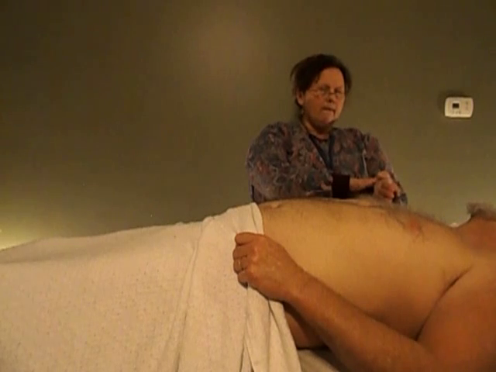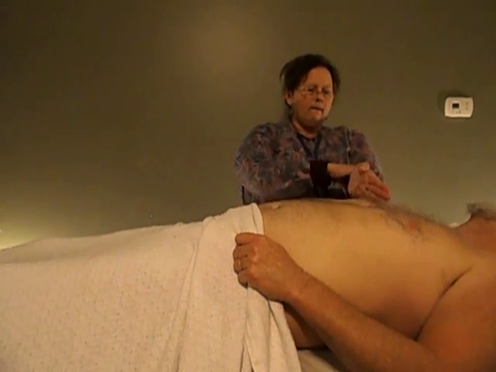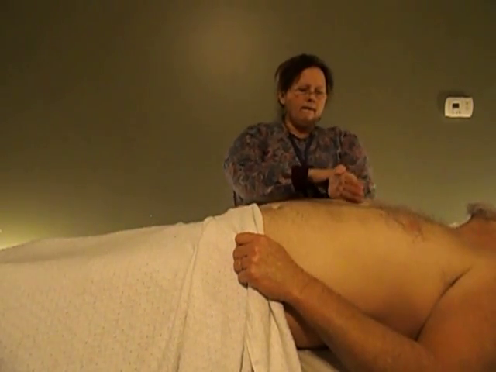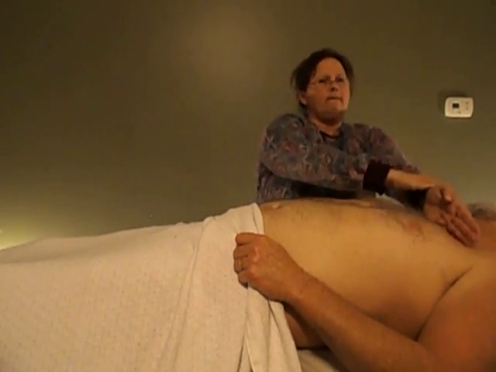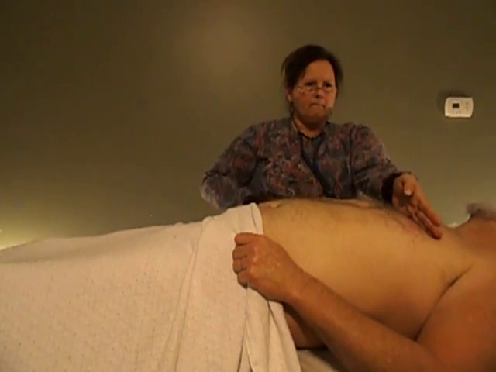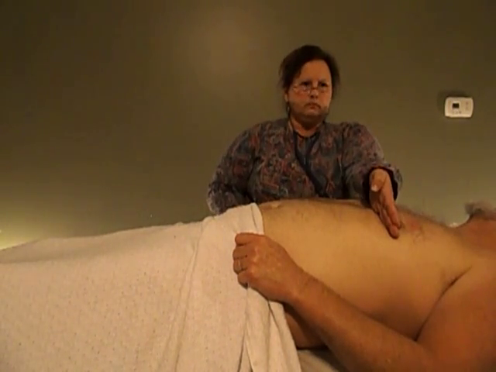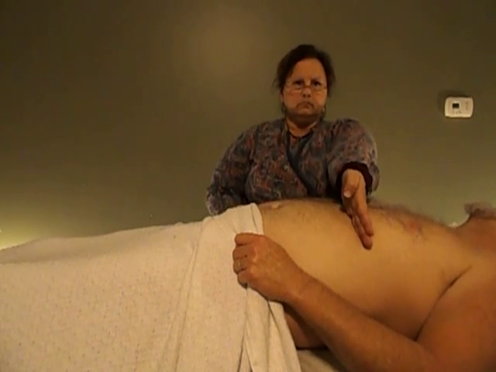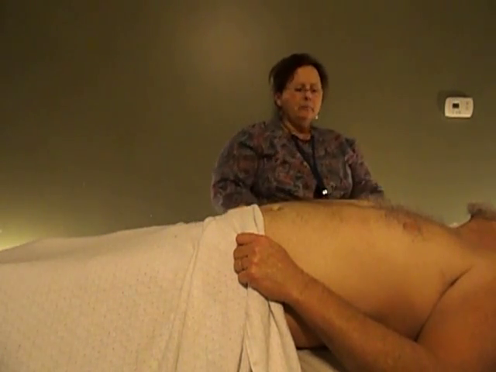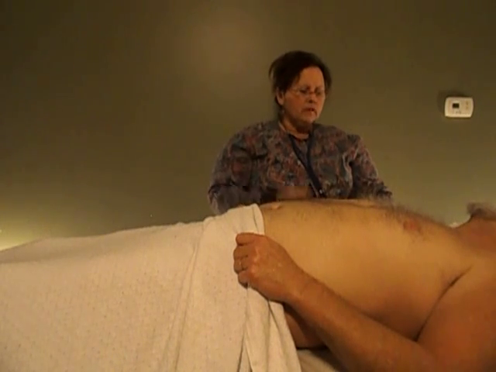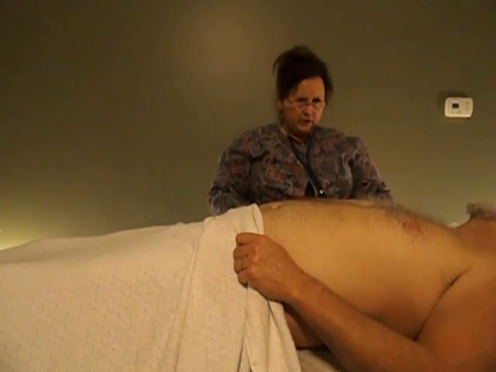99, 99, 99, 99, 99. And really you can feel this much better when you're doing the posterior aspect of the patient, that vibration as it goes through there. But for the sake of time, we're only going to be doing the anterior assessment on this particular patient.